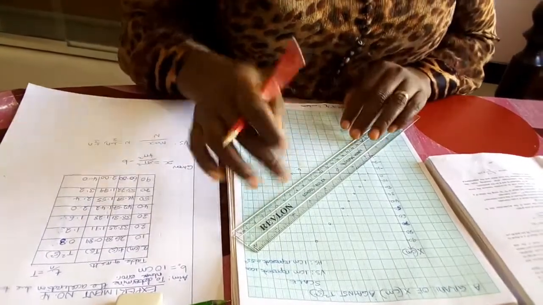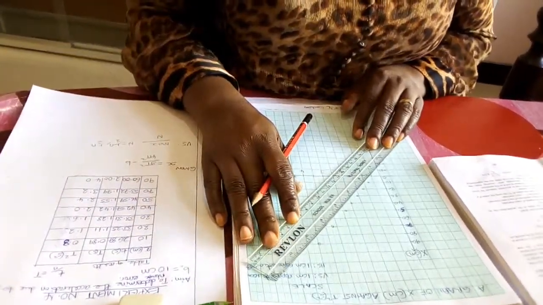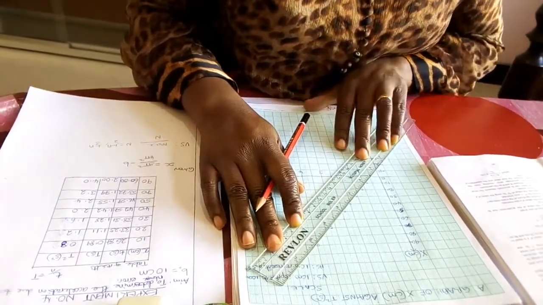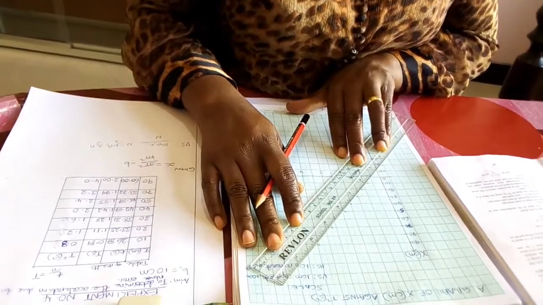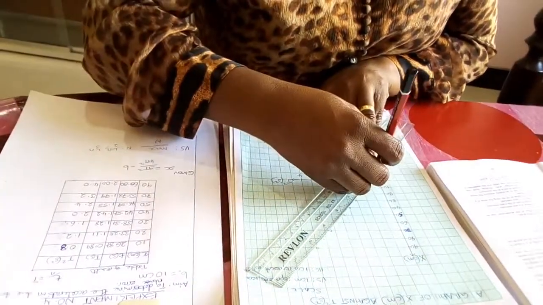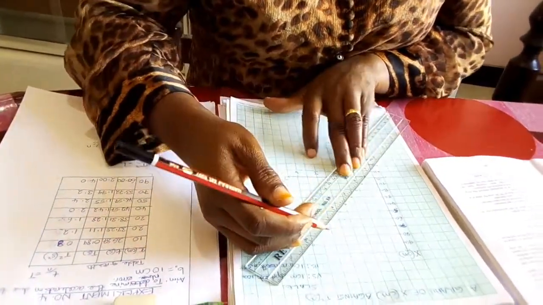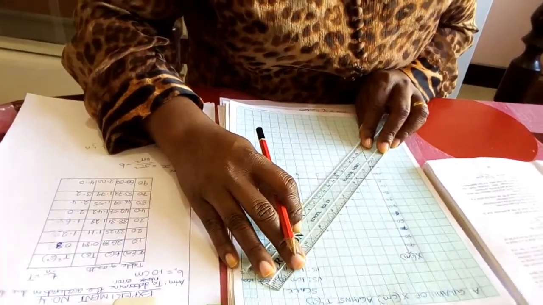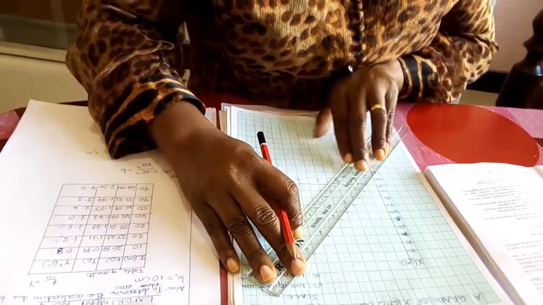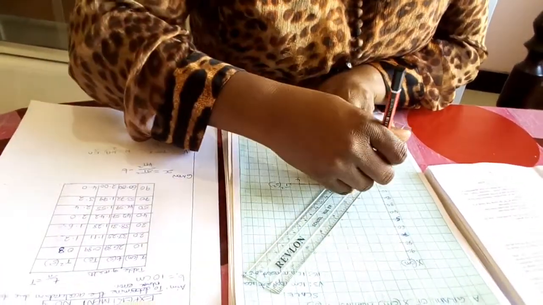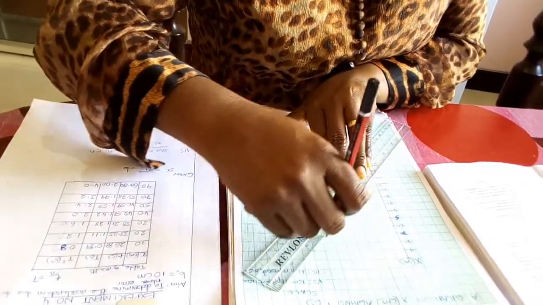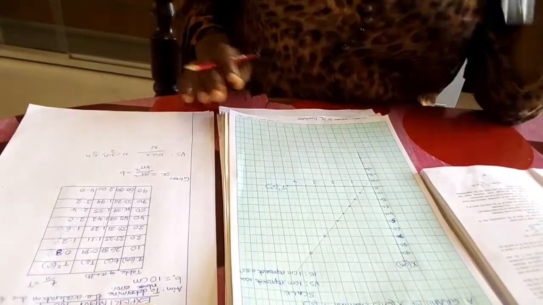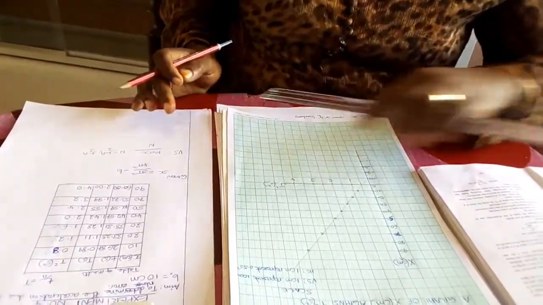After then, draw a best fit line. A best fit line is the line which contains almost all the points. So okay, this is my best fit line.